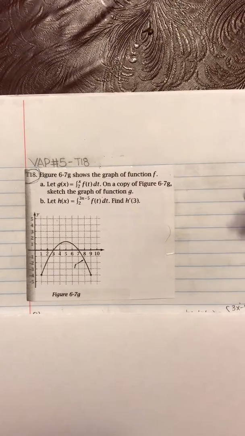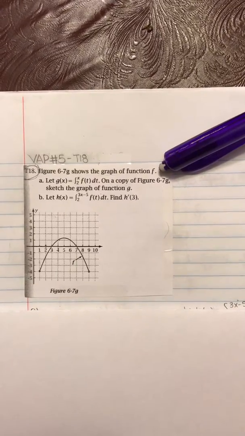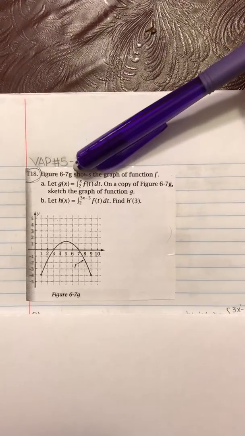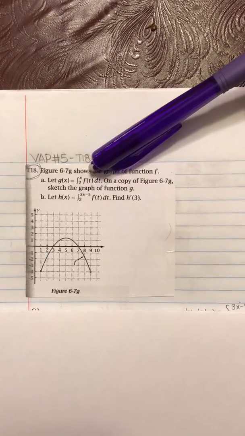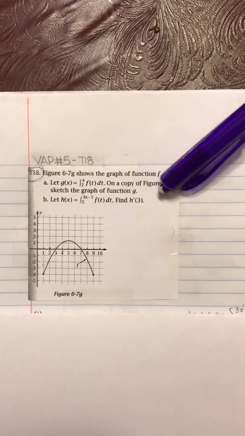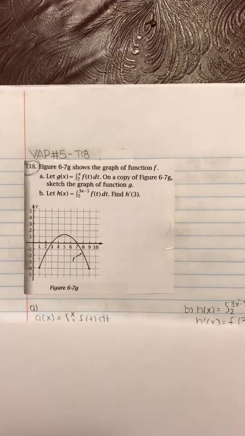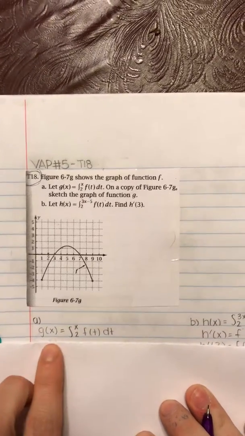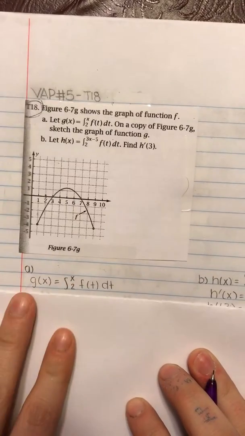For T18, they give us the graph of f, and part A tells us that g of x equals the definite integral from 2 to x of the function f of t, and we are supposed to sketch the graph of g. So they give us g of x, and we find what those points are from 2 to x.